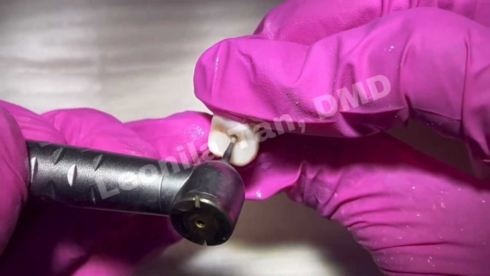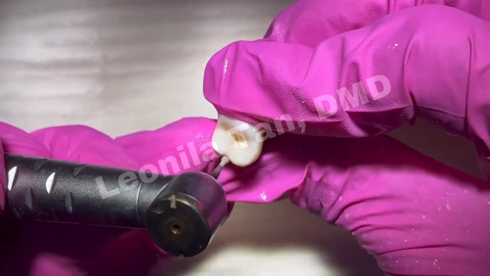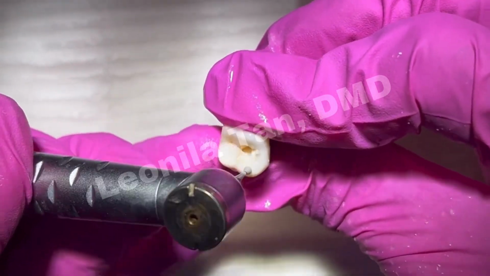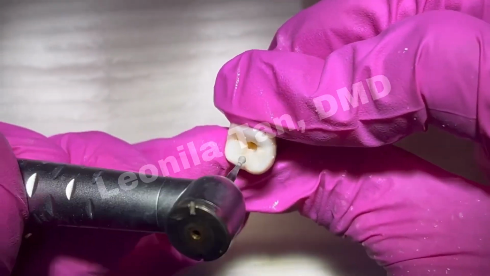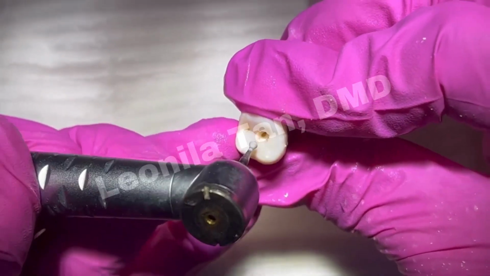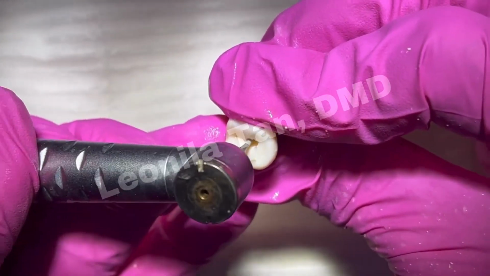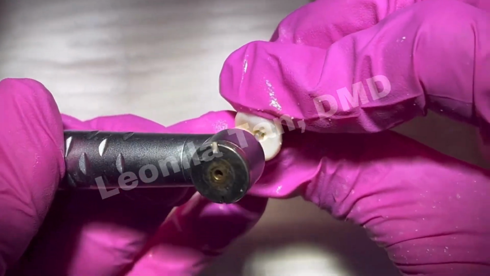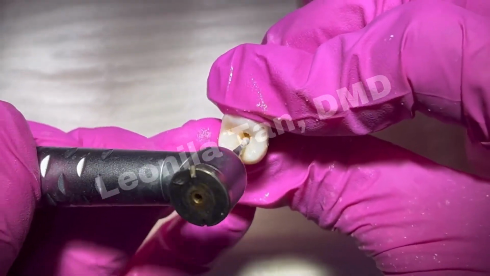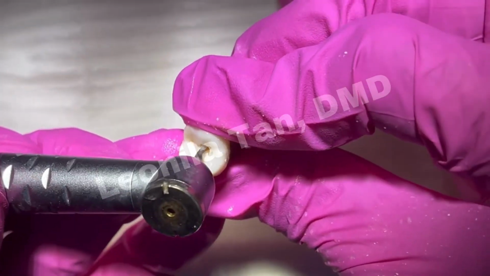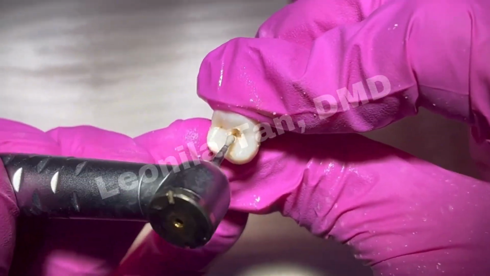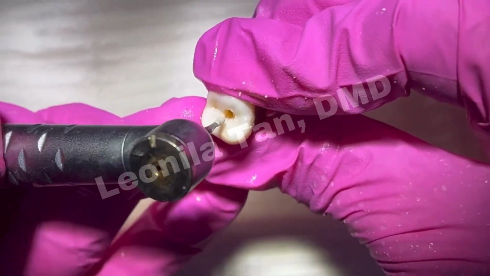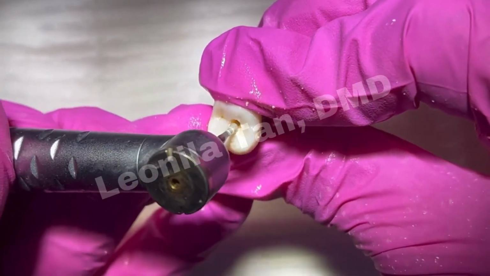So always feel the catch, out to the catch. You're just following. You don't really know the shape or size of your chamber, and you're always safe when you follow your round burr. Never use the fissure burrs at this point.